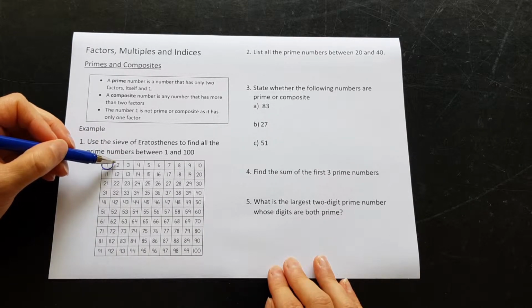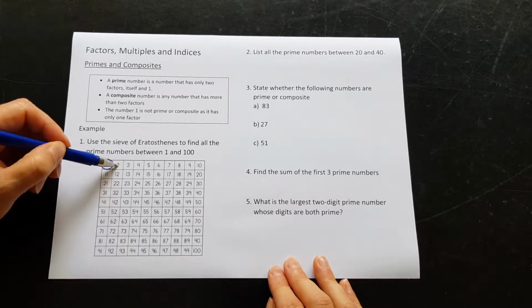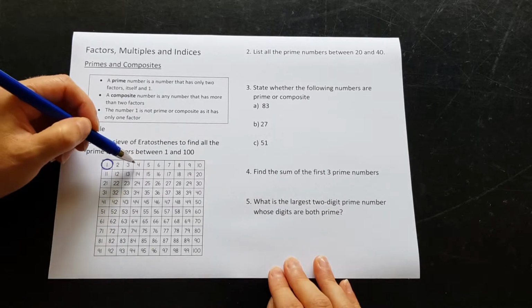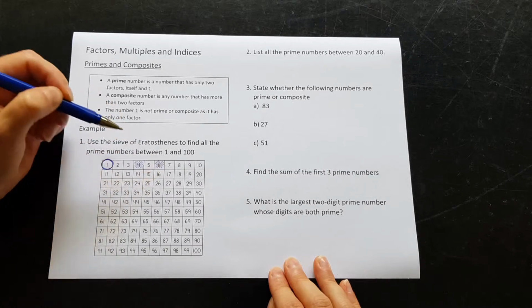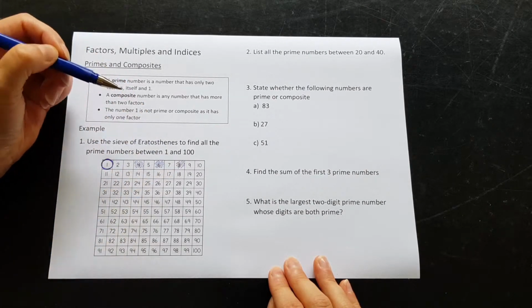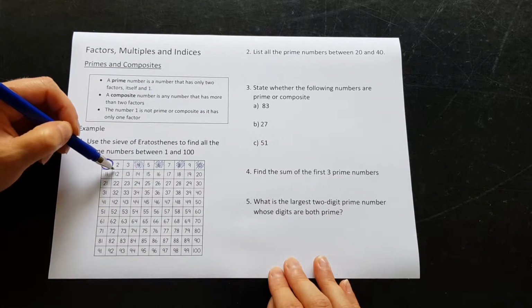Now if we look at number 2, 2 is a prime number because 1 times 2 is 2. There's only two numbers that you can get. So it is a prime number. But any number that you can multiply 2 by will become a composite. So 2 times 2 is 4, so that's going to be a composite number. 2 times 3 is 6. 2 times 4 is 8. 2 times 5 is 10. You get the idea? 2 times 6 is 12.